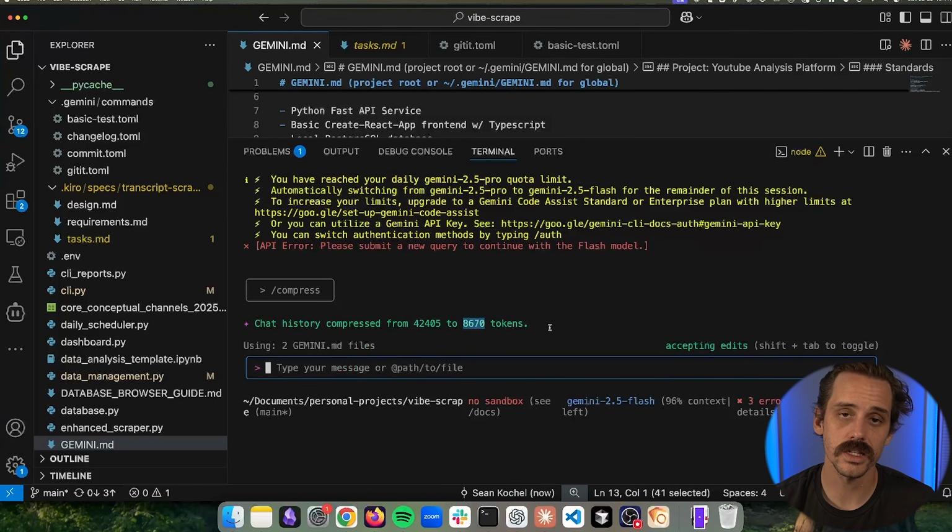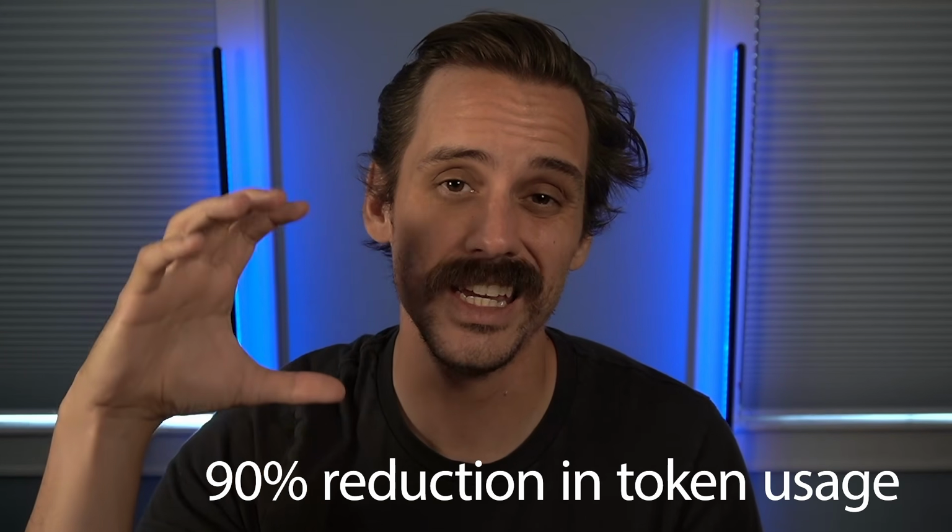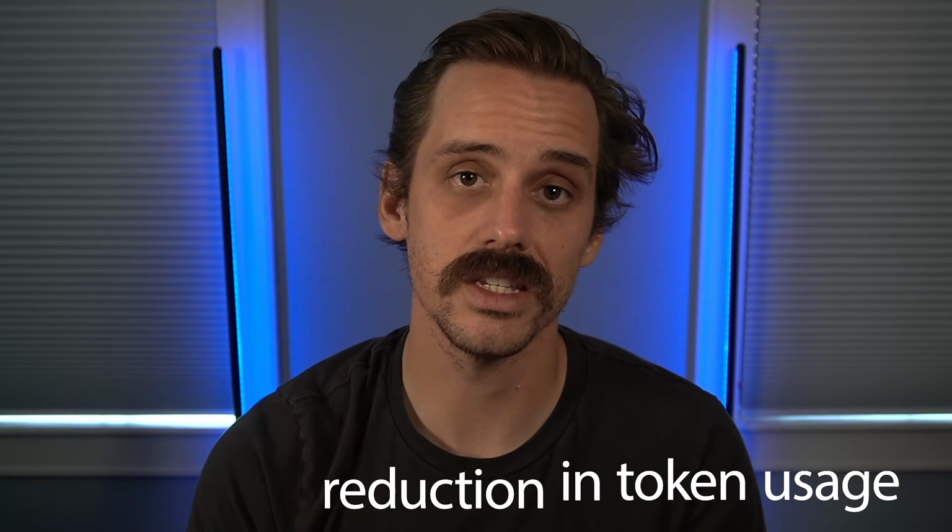And so what this does is it's going to summarize the conversation so that we still have the context of what has happened, but it's not going to retain all of the details of every single message that you sent back and forth and what happened. Now, according to some people in the Gemini CLI GitHub repository, people are seeing up to a 90% reduction in some cases in the token usage by using this compression function. So that is pretty huge.